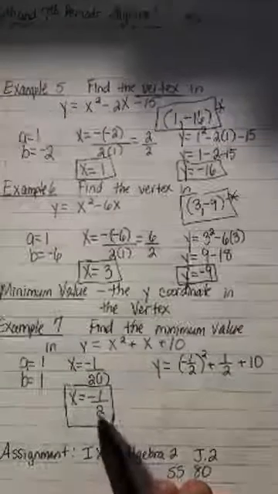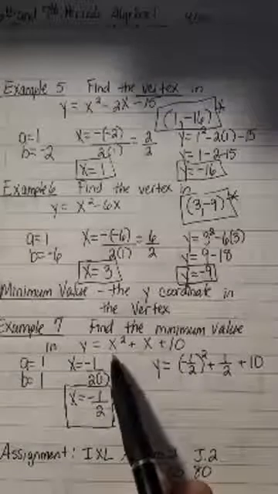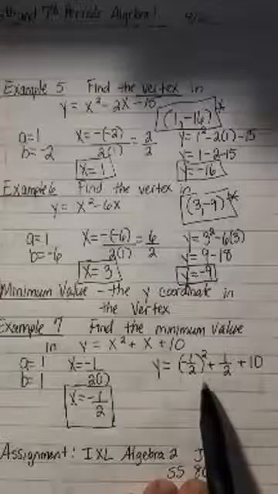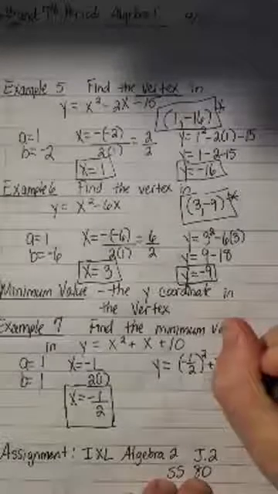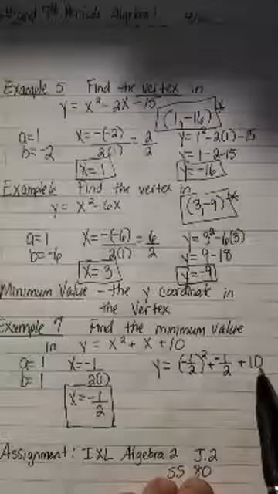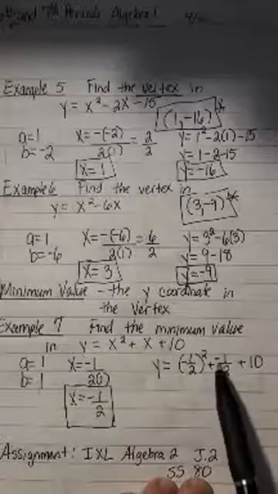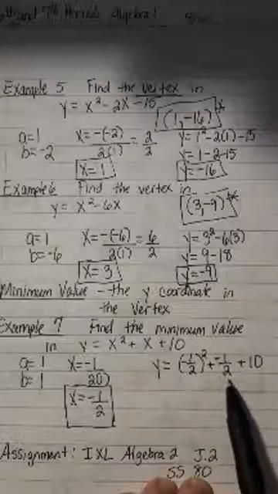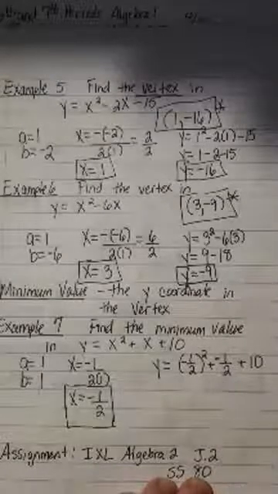So we go back and plug that negative 1/2 into the x in our original equation. So this is what we have, negative 1/2 squared, uh-oh, I found a mistake, plus negative 1/2, that should be a negative 1/2, plus 10. Remember right here, I hope that didn't confuse you. Usually I write it as minus 1/2, but I left that off, and so I had to put plus negative 1/2.